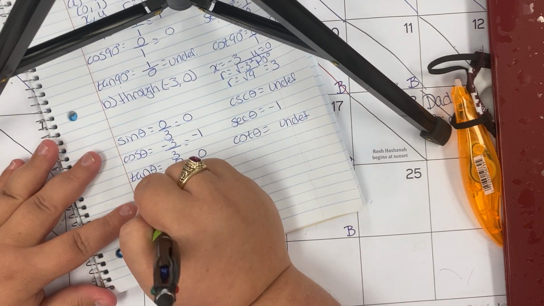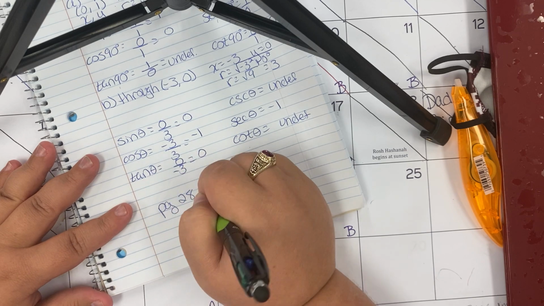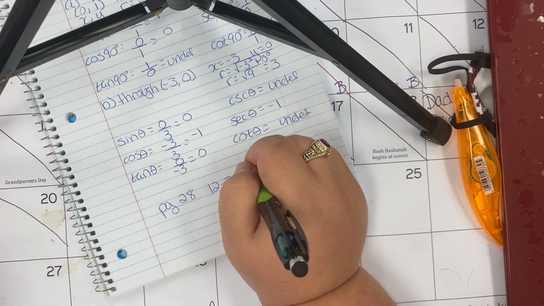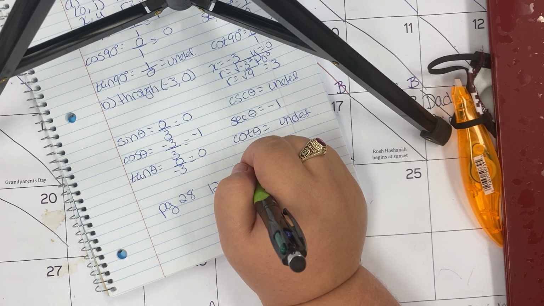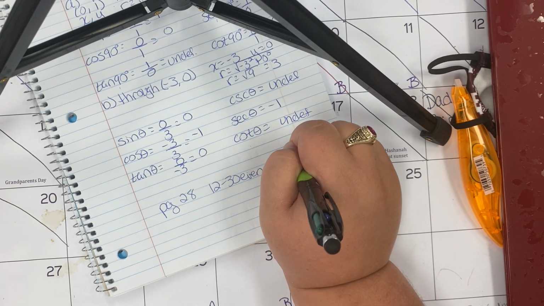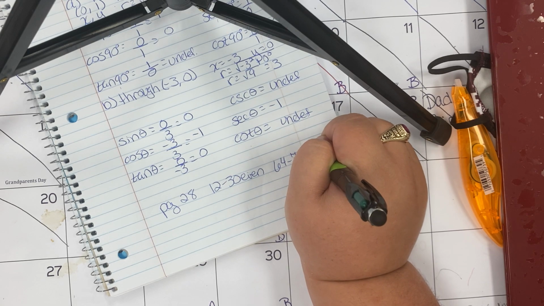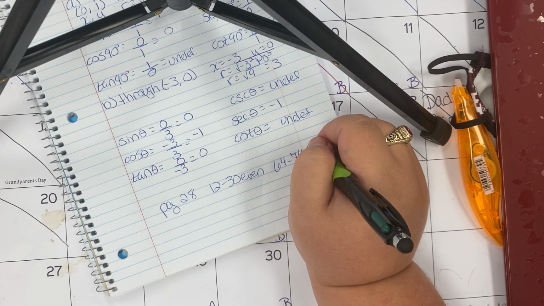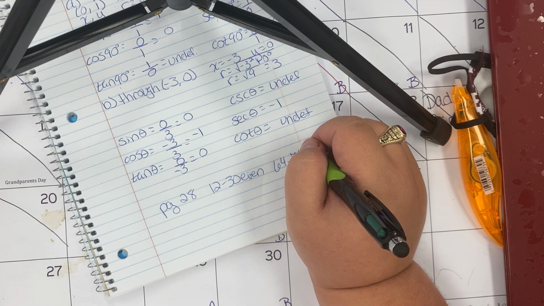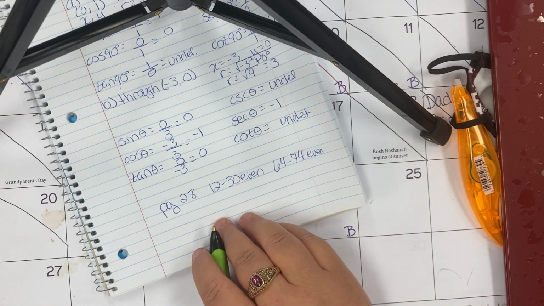Your homework for this section is page 28, 12 to 30 even, and 64 to 74 even. If you have any questions, don't hesitate to ask.